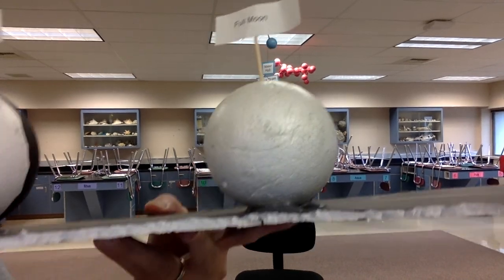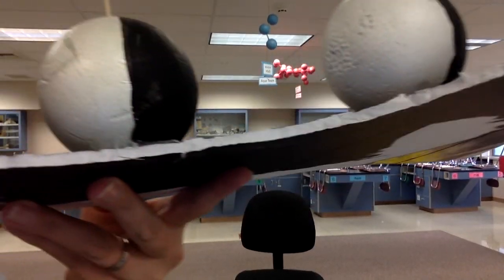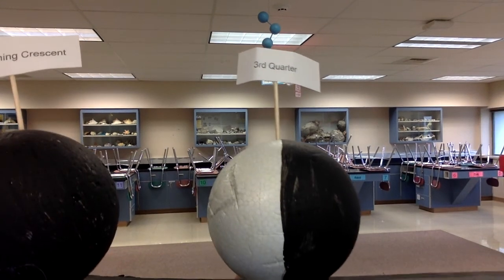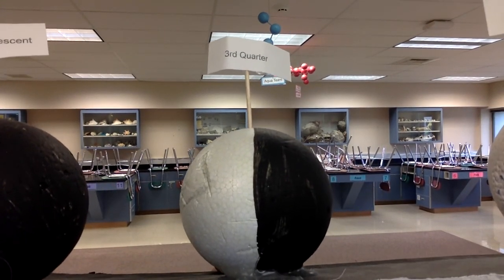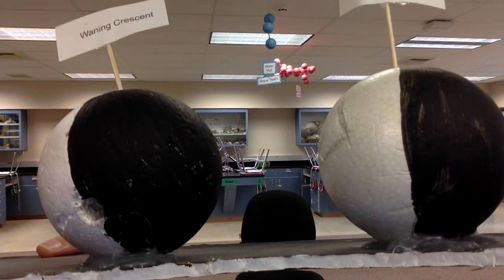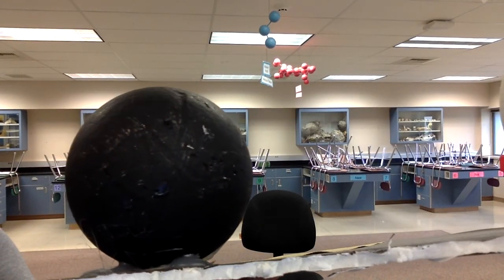So there's full moon. And here we are with the waning gibbous. And then this is our third quarter. Let me get that position just right. There's third quarter or last quarter moon. And then finally, we have our waning crescent, and then all the way back around to new moon.